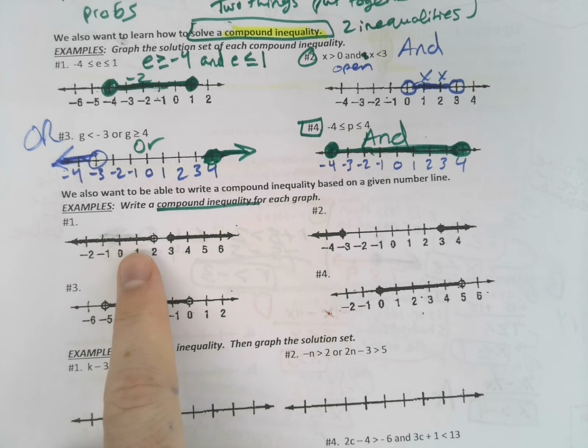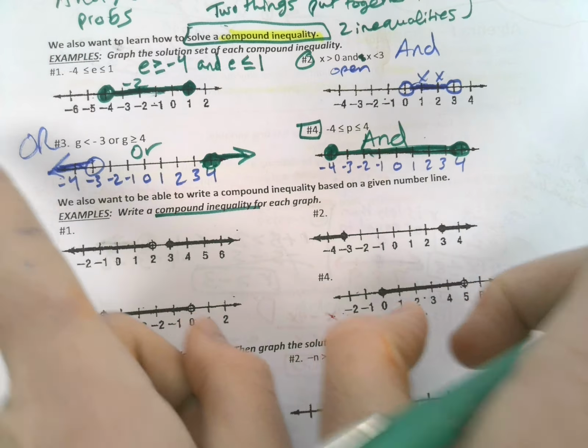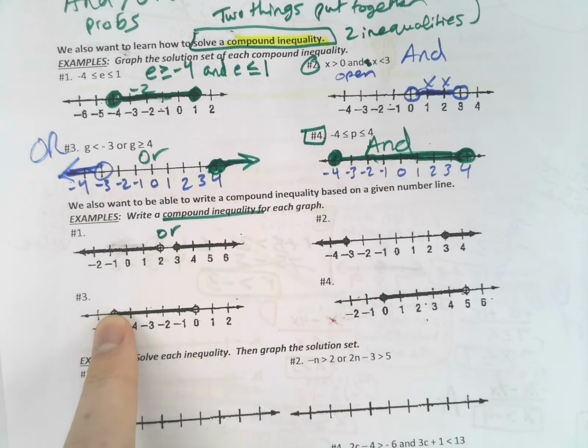Let's check out number 1. Is that going to be an AND or an OR problem? OR, the shading is going away from each other. I immediately know that.